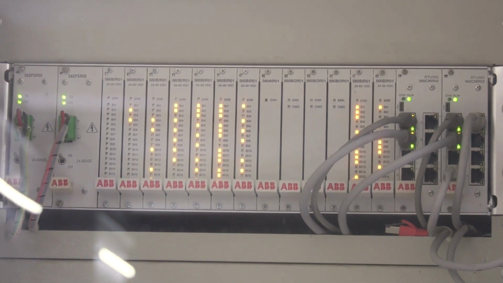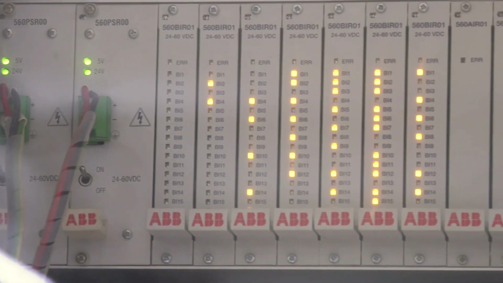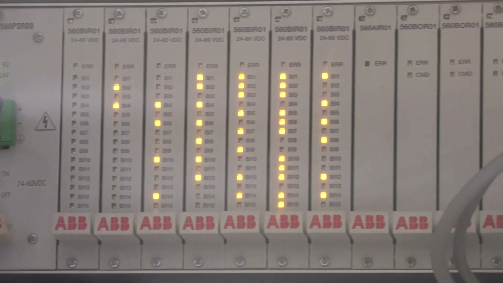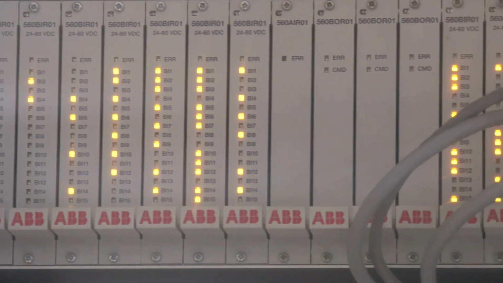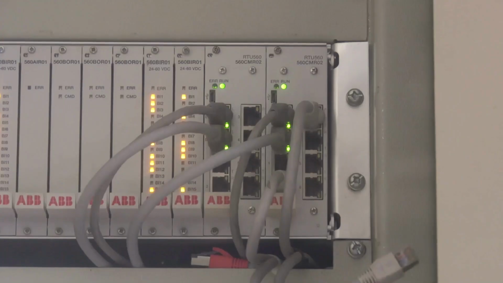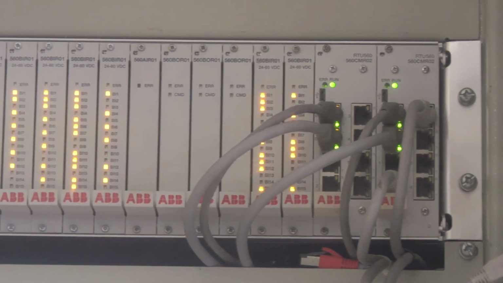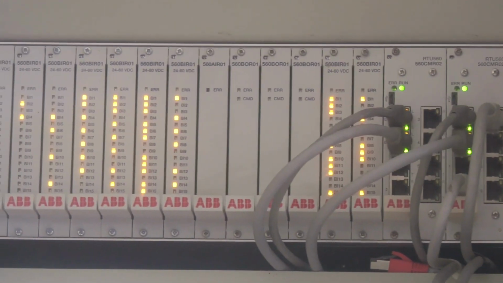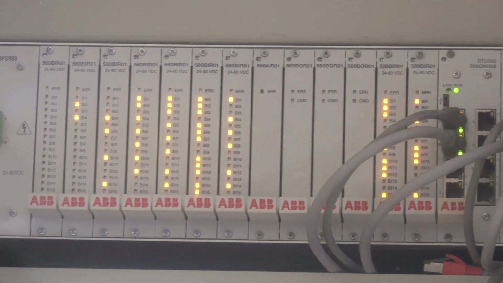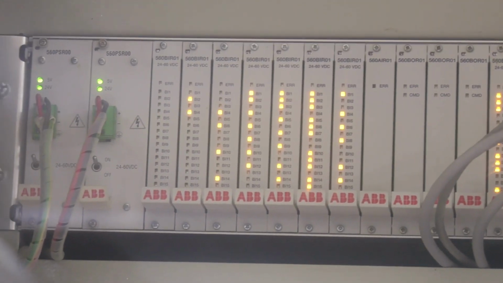LED indicators provide visual status updates for power, communication and module health, while communication ports connect the RTU to other devices and networks, facilitating data transmission and remote control. The RTU 560 panel is crucial for monitoring and controlling remote equipment, ensuring reliable operation and real-time data acquisition in electrical systems.